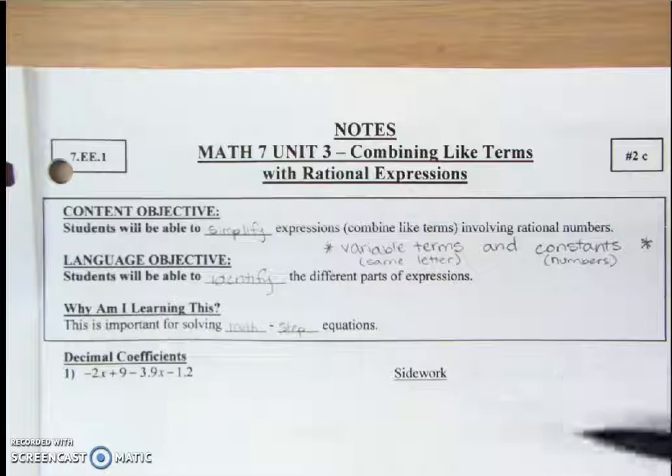But today, those variable terms or the constants are going to have some decimals. So we're going to be breaking this up into a day 1, day 2 kind of thing. So today we're just going to look at decimals. It'll be nice and easy, short notes today so you can finish the quote-unquote homework in class today.